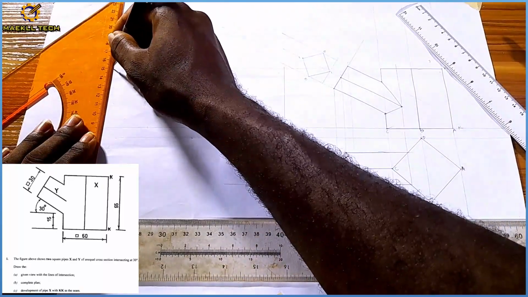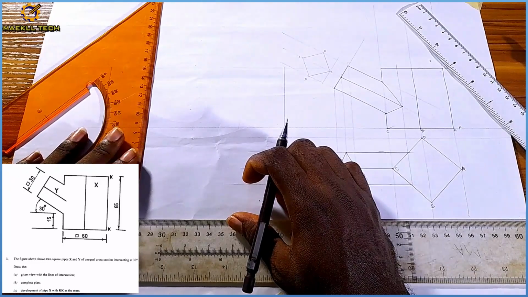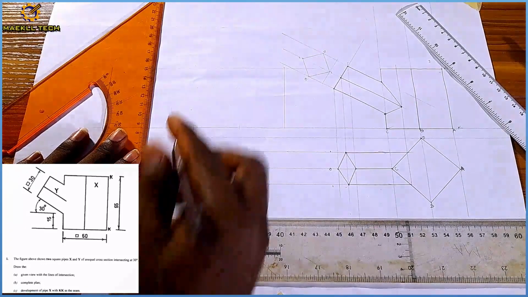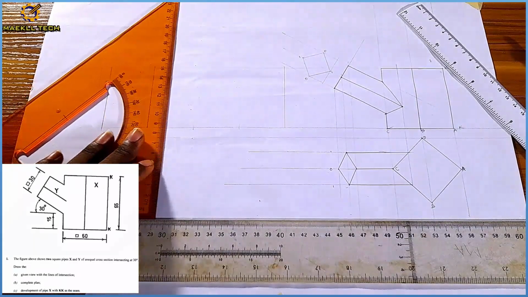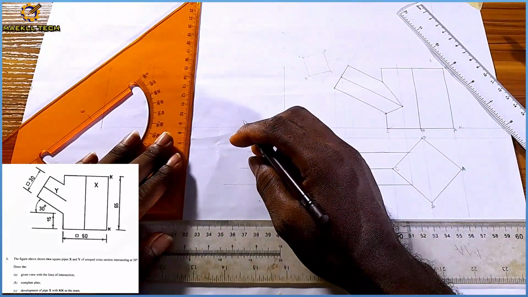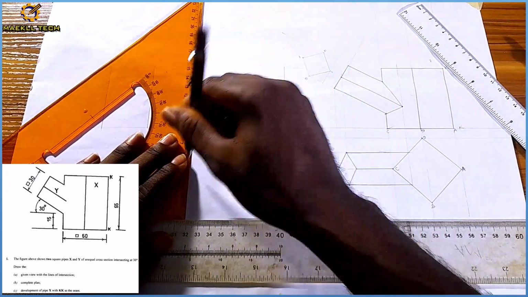Okay, I think this area should be thick. So let me thicken this edge once and for all so that I won't come back. Yeah, this area should be thick also. So I'm thickening this also like this so that I don't need to come back. So I'm going to make this one the middle thin.